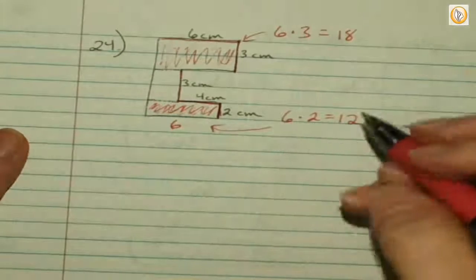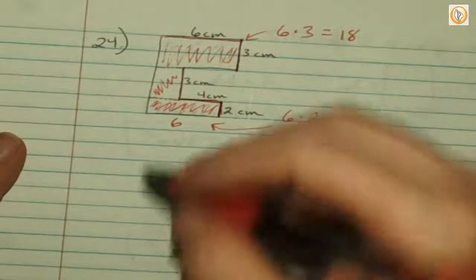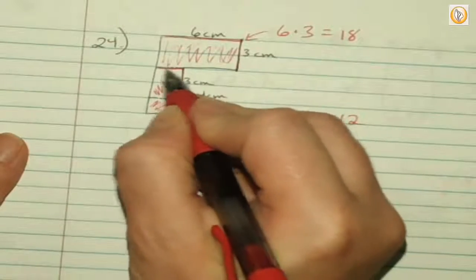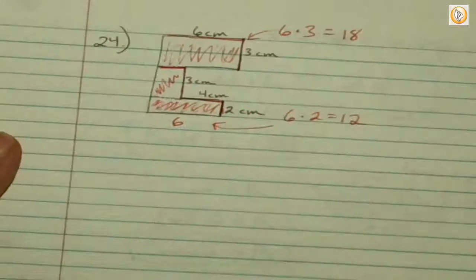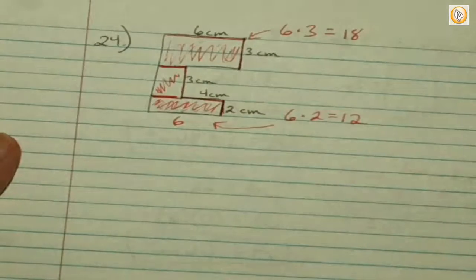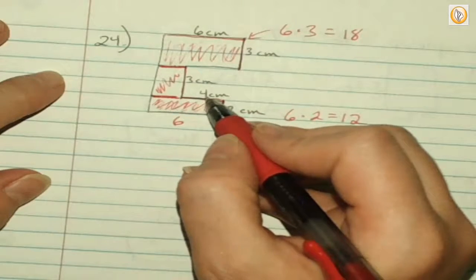Now the only thing left is this one right here. This middle one right here. We have 3, but we don't know what measurement this is. Or do we? We have 4. And we also have 6.